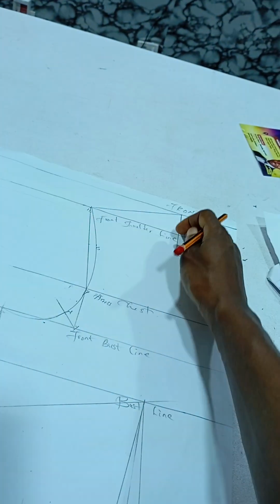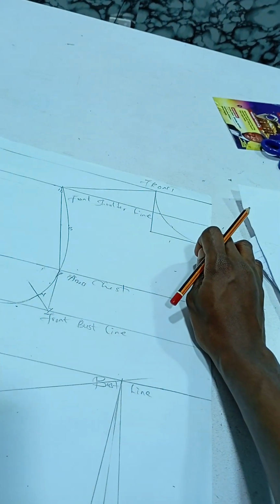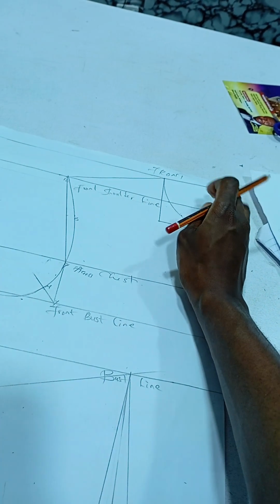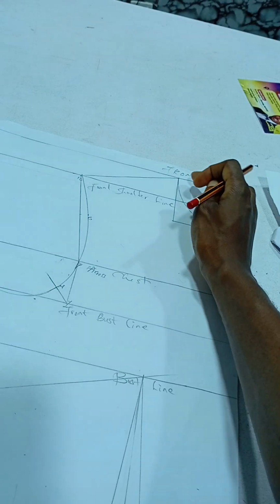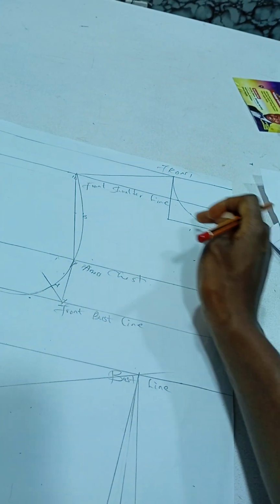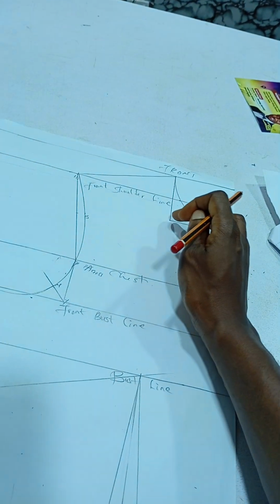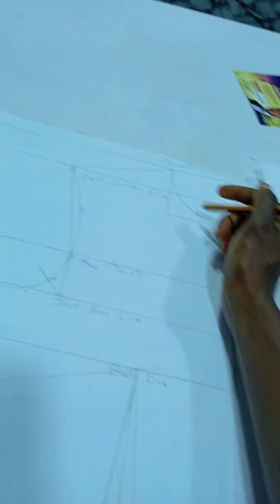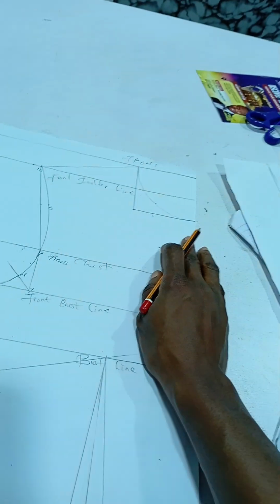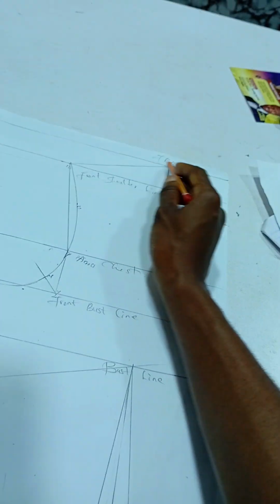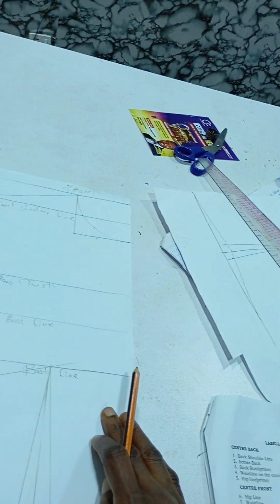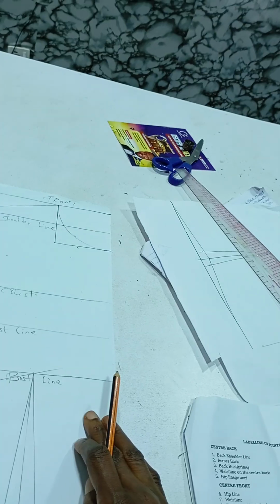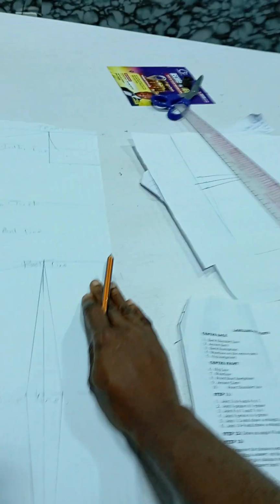How do you get the neck depth of the front? You get your bust circumference divided by 12. Whatever you get, measure it out here like a box. Use 1/4 of the distance from here to here, and use your curve to make a curve. Then you join these two lines to get your shoulder. Yeah, that is your shoulder, and that is it.